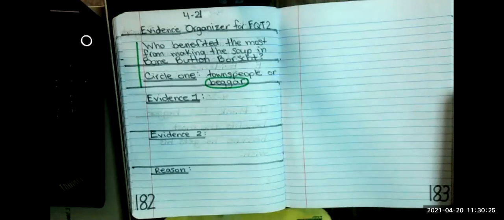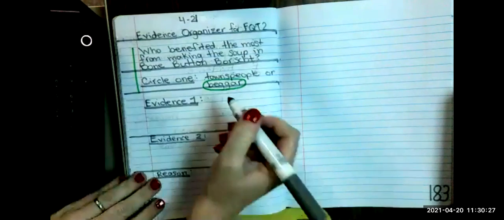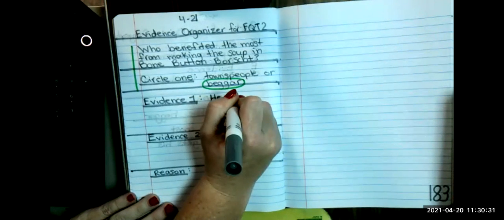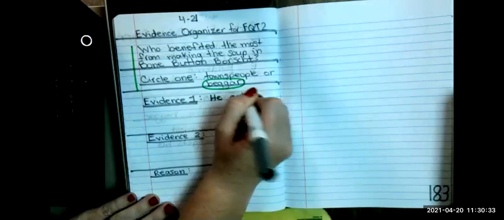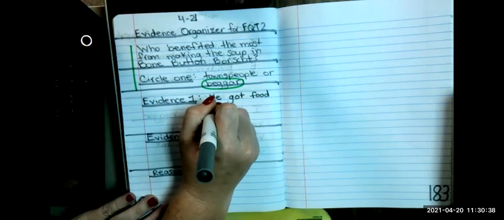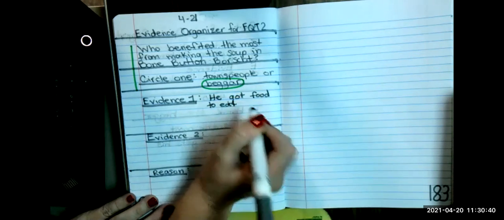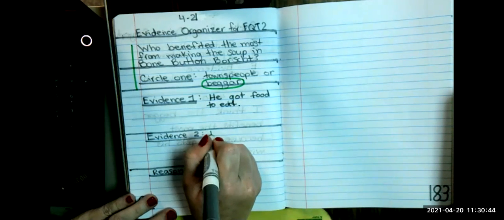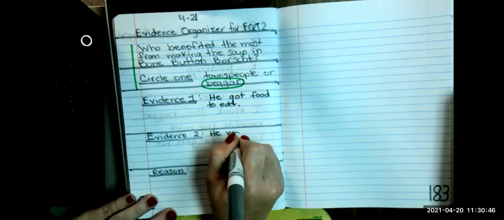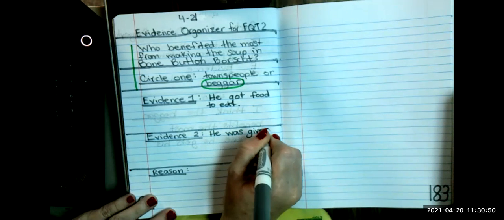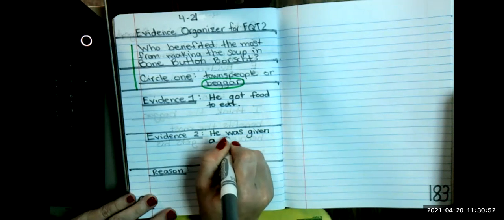All right, so my evidence one is he got food to eat. And my second piece of evidence, he was given a place to sleep.